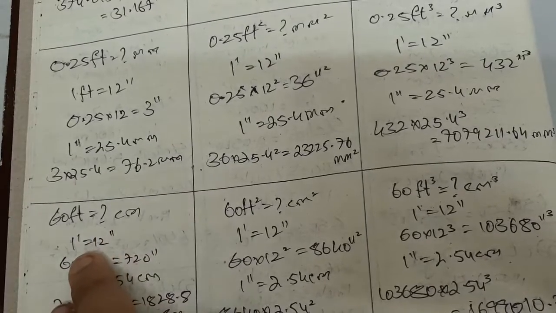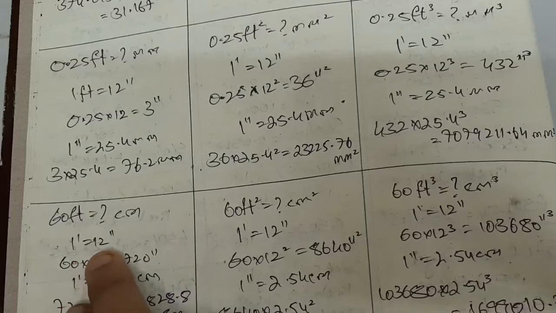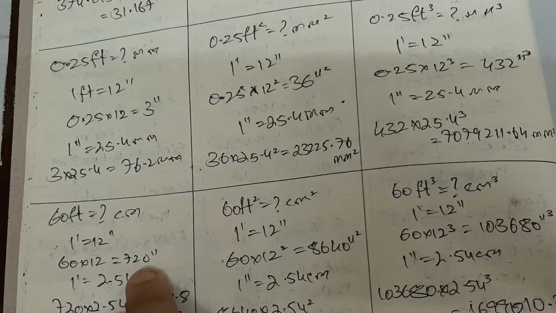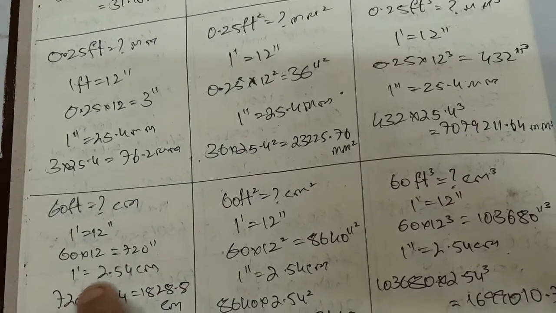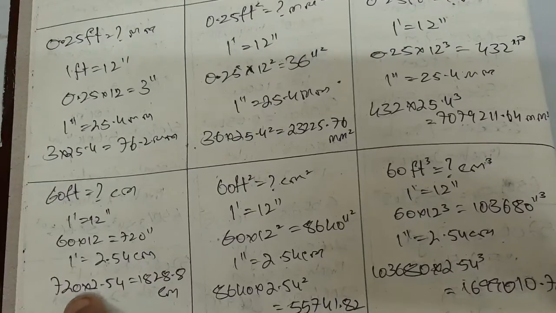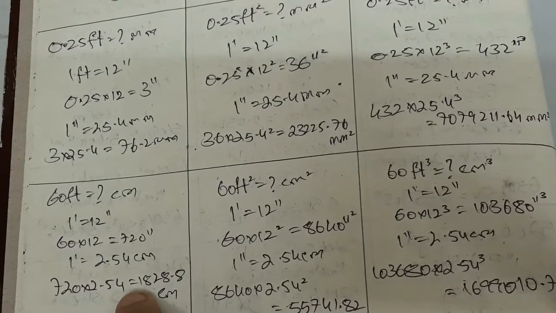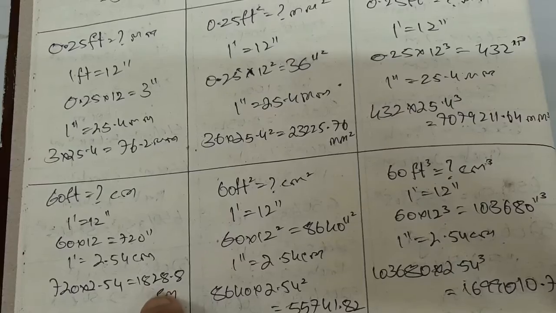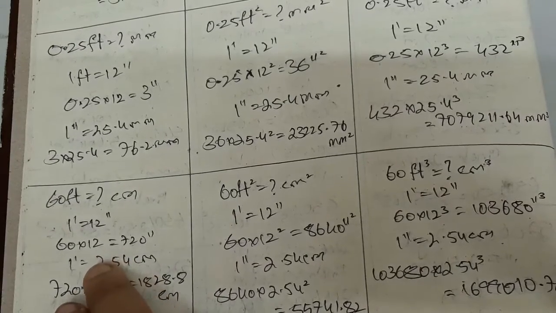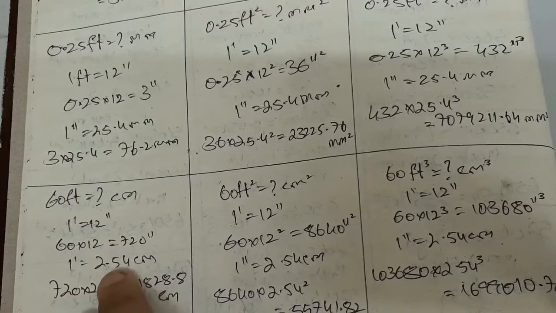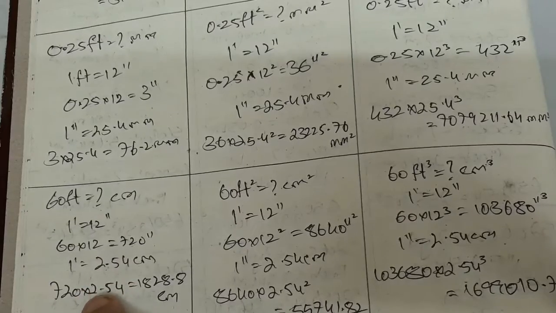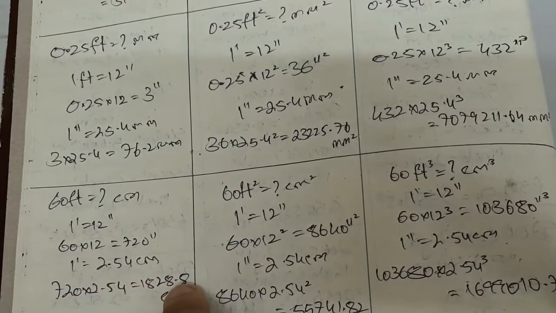Coming to our next problem, we have 60 feet is equals to how many centimeters? Now since 1 feet is equals to 12 inches, we have 60 into 12, we get 720 inches. Now since 1 inch is equals to 2.54 centimeter, we have 720 into 2.54 is equals to 1828.8 centimeter. So here we are first converting feet into inches. Now from the inches we are converting into centimeter.